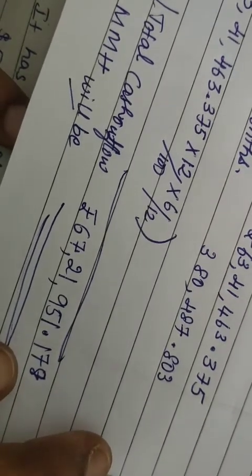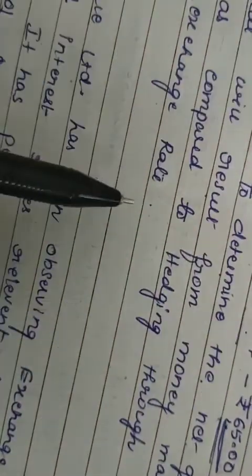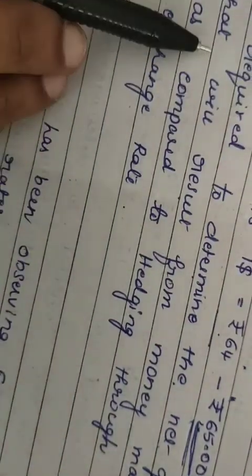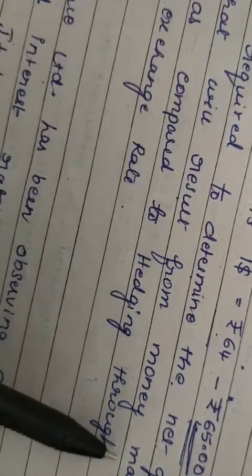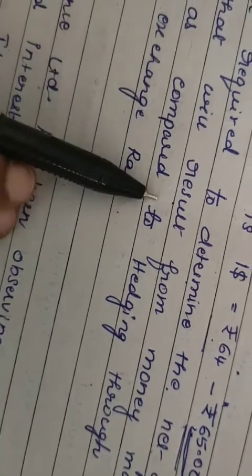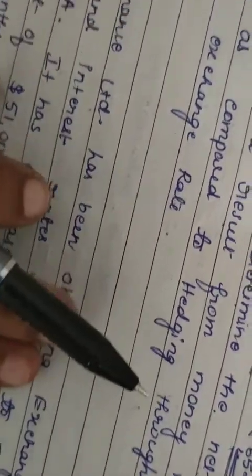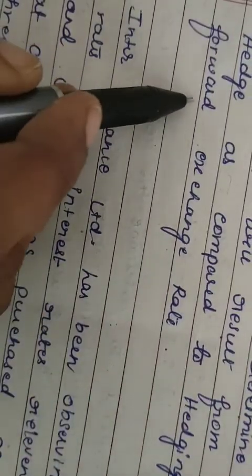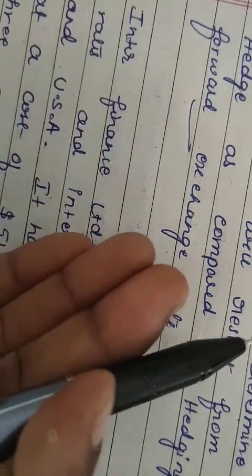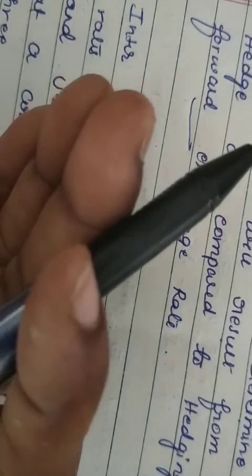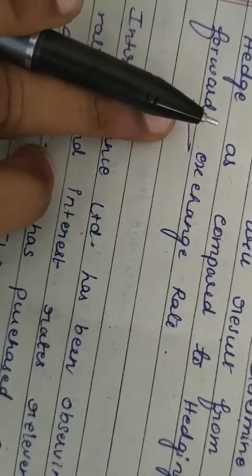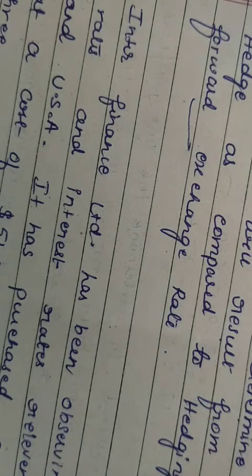Now here it is asked that what is your net loss or gain that will result from money market hedge as compared to hedging through the forward. So we have to see what is the cash outflow, what is the future liability, even in case of a forward hedging strategy.